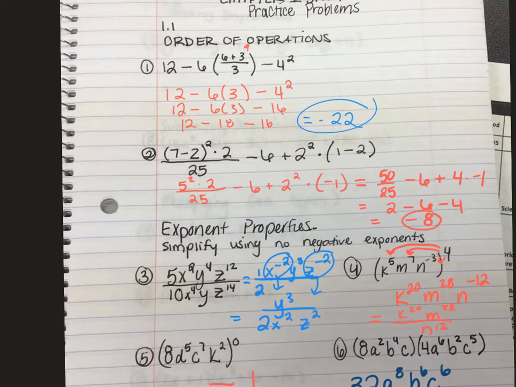Alright, so for the Chapter 1 study guide, number 1, we're doing order of operations. So you're going to start doing your 6 plus 3, which is equal to 9. And then you'll do 9 divided by 3 to get this 3 right here. Okay, bringing the rest of it down. Then apply your exponent, which is 4 squared, gives you 16. Then you have 12 minus 18 from the 6 times 3. Minus 16 gives you negative 22.